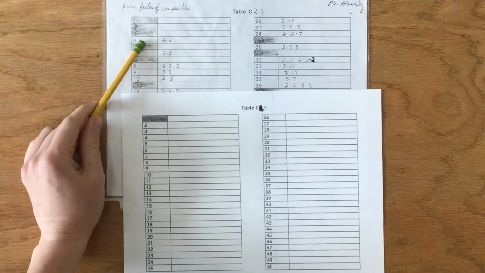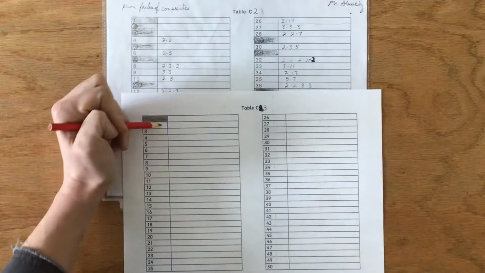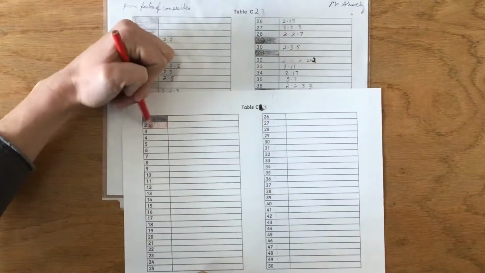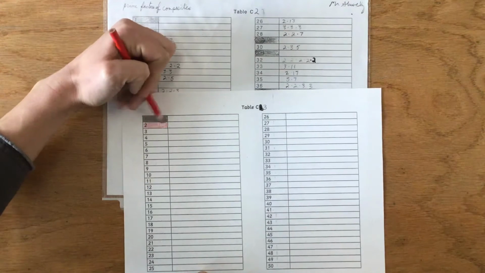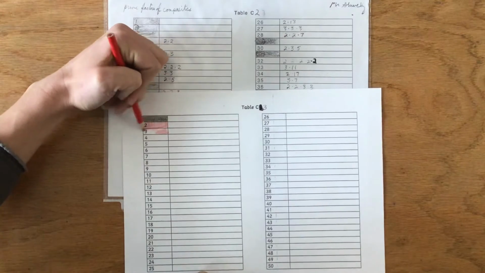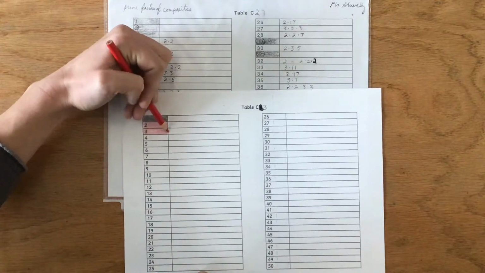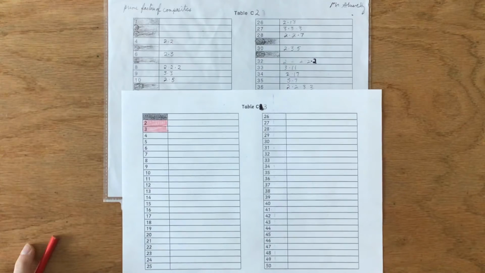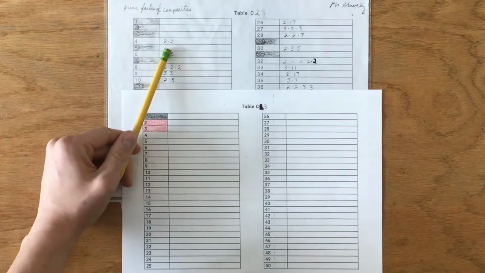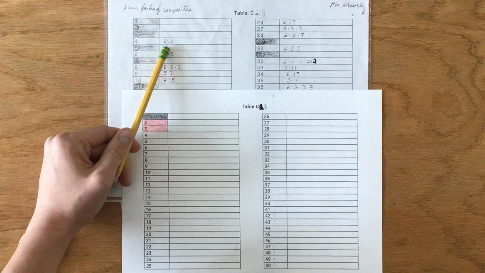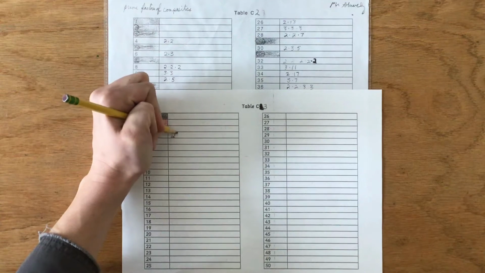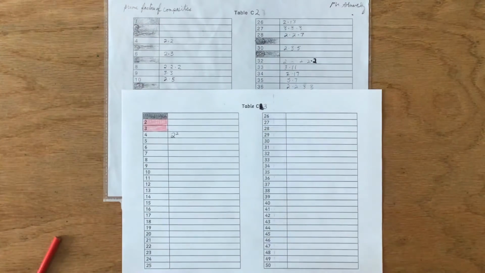Let's look at number 4. Of course, we're going to color in first our prime numbers in red. I know you've done it before, but it's good to help us remember which ones are our prime numbers. 4 is our first composite number, which means not prime. 4, we have our prime factorization is 2 times 2. 2 times 2 is the same as 2 to the power of 2.